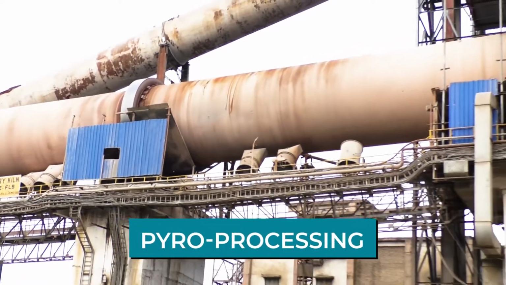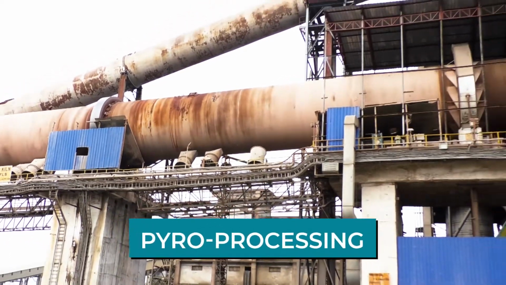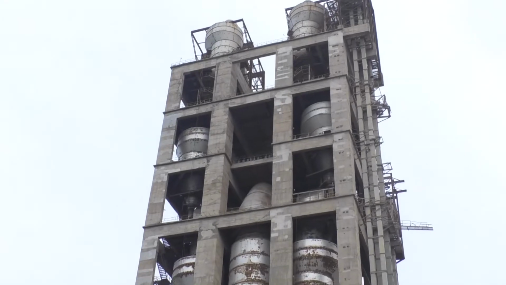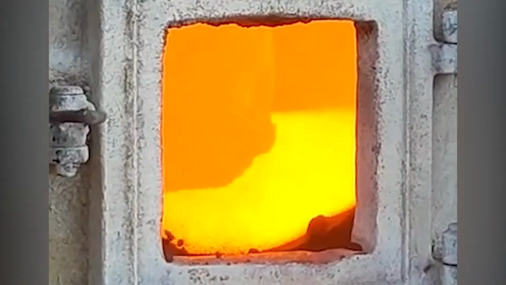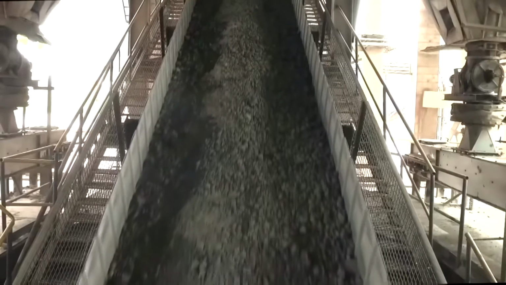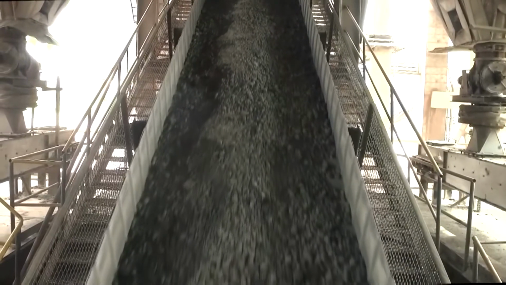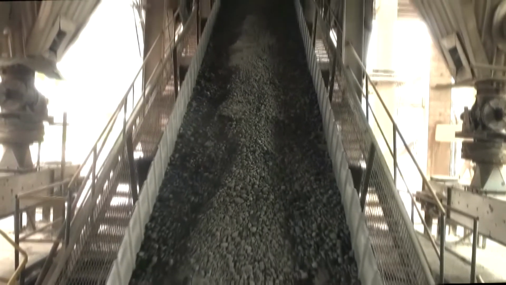Pyroprocessing. In pyroprocessing, the fed material passes through the 6-stage preheater, is burned in the rotary kiln and cooled in the cooler. The outcome of the process is the key ingredient of cement, that is clinker.